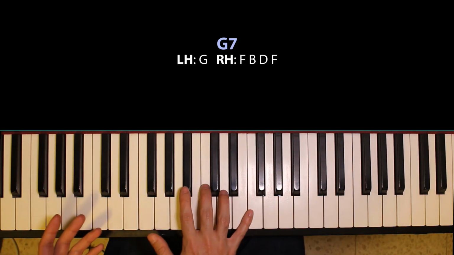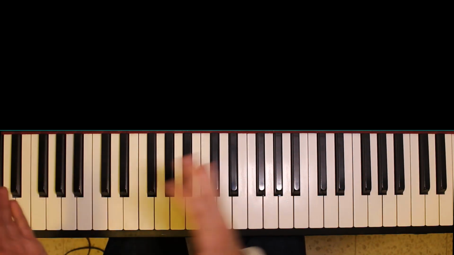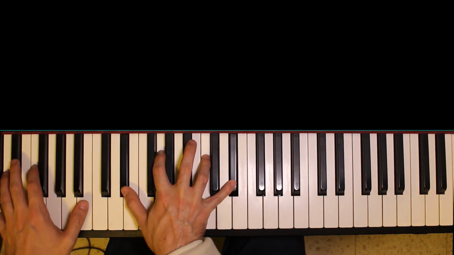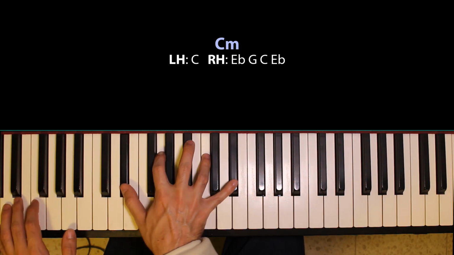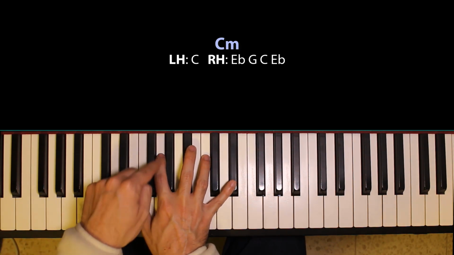Now I couldn't keep going here, or I didn't want to, and I switched to another form, which is a C minor again, only this is an inversion of the C minor chord. And here my pivot point was this G.